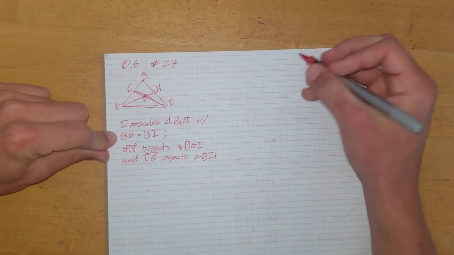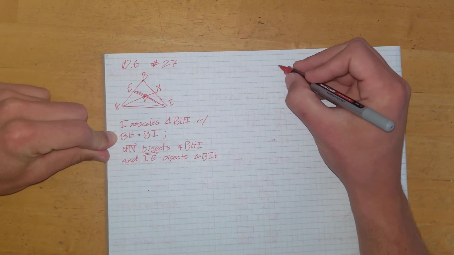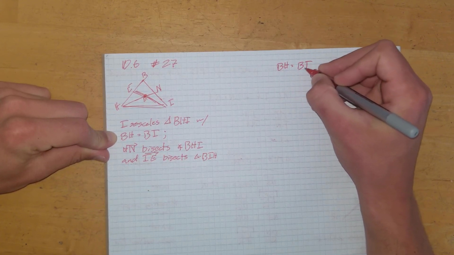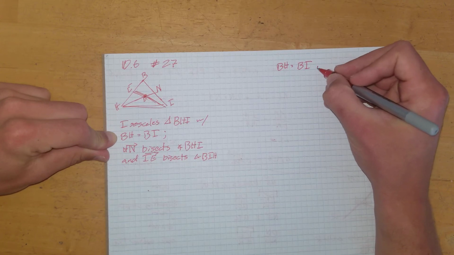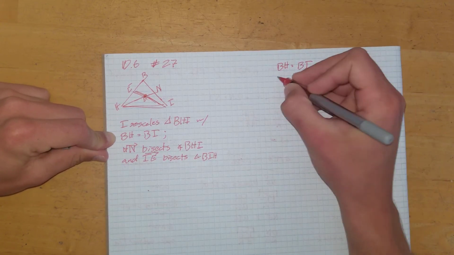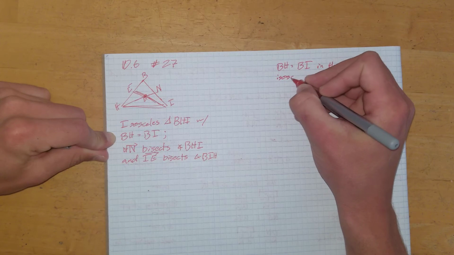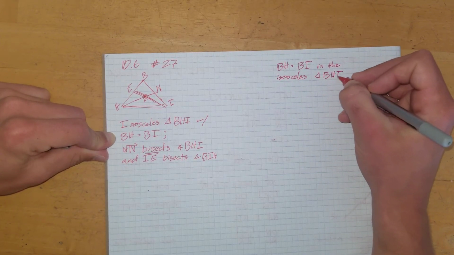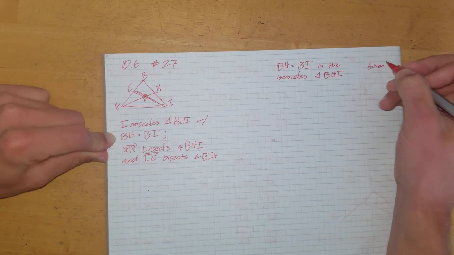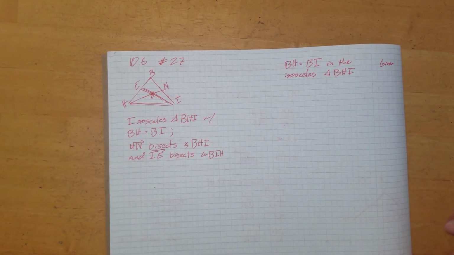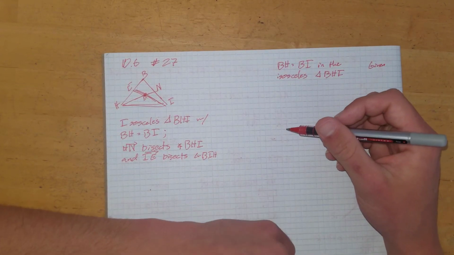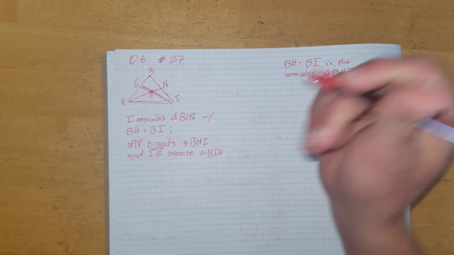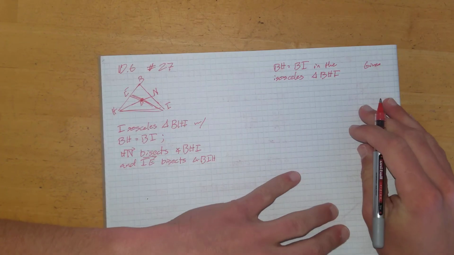So BH equals BI in the isosceles triangle BHI. So we're given this one. Our natural instinct is to look at the angles after this, so let's just do it.